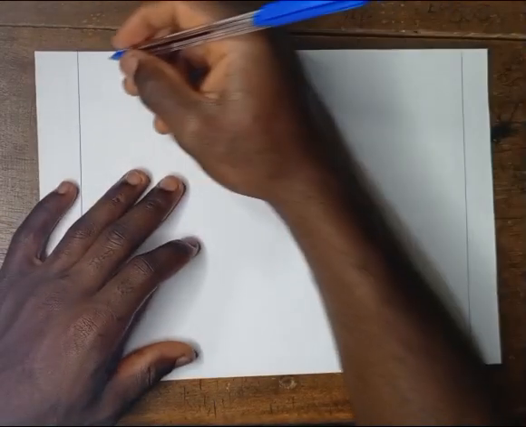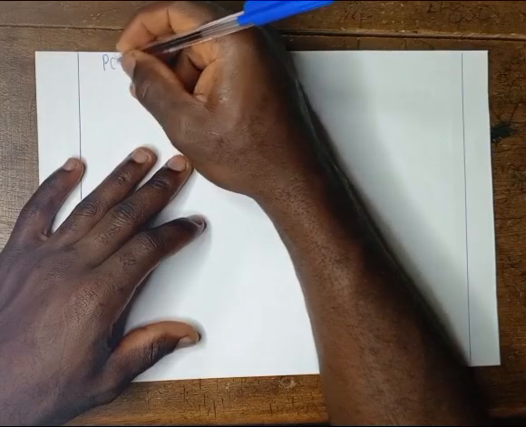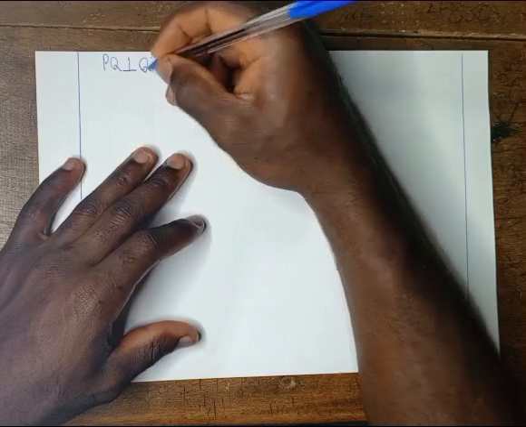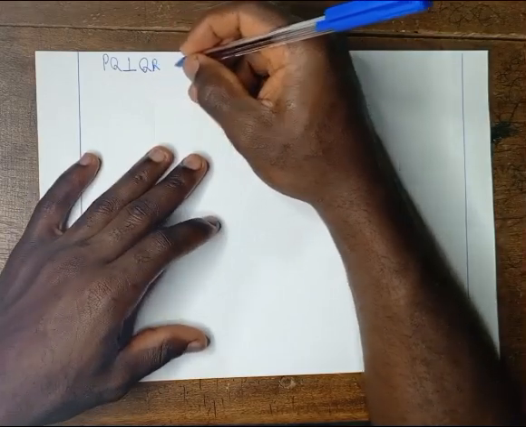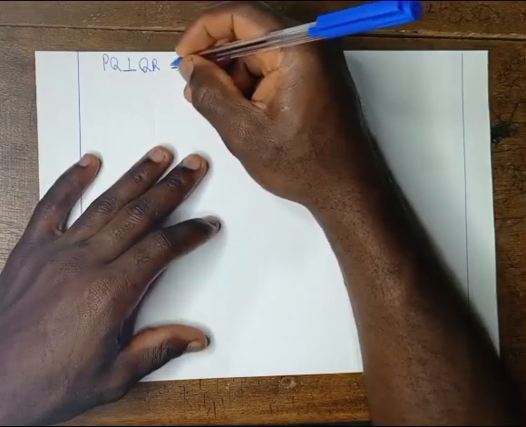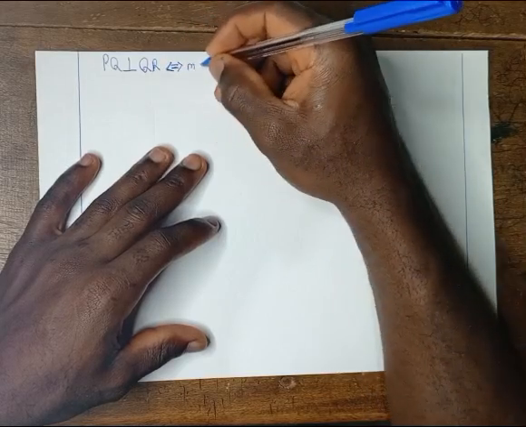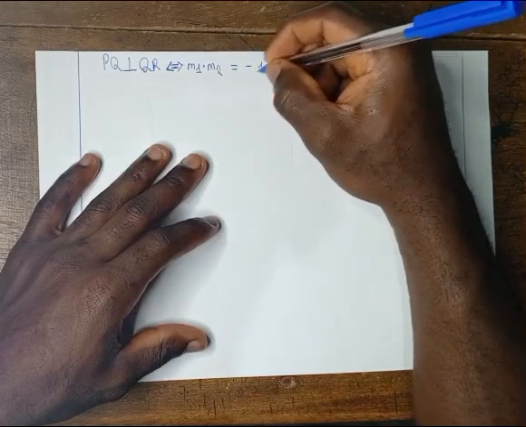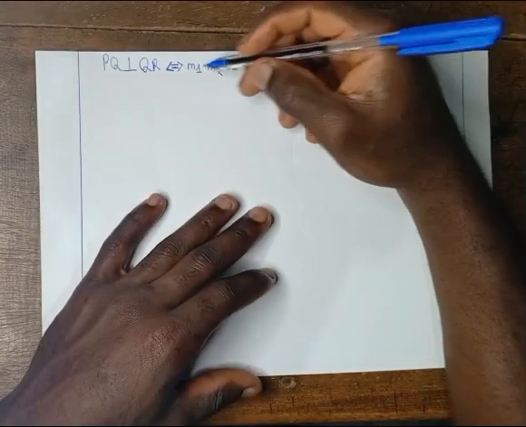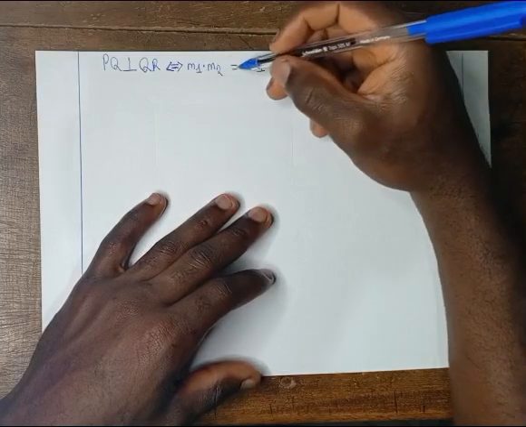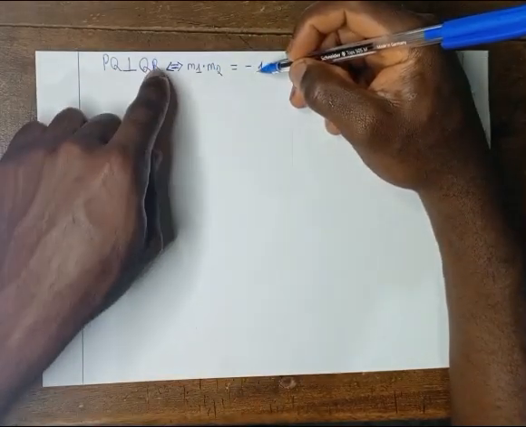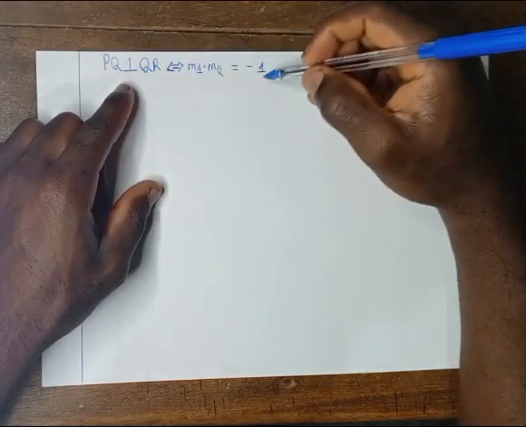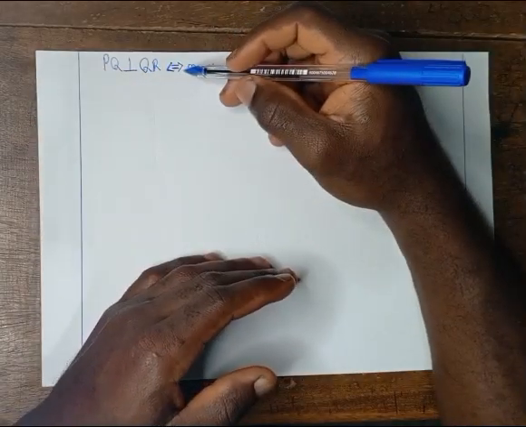Next, we know PQ is perpendicular to QR if and only if the product of their gradients, m1 times m2, is equal to -1. That means if you take the product of the gradients of two lines and you obtain -1, the two lines are perpendicular. If two lines are perpendicular, the product of their gradients must be equal to -1. So that's why we are making use of this symbol.